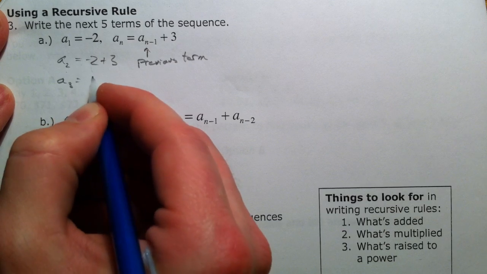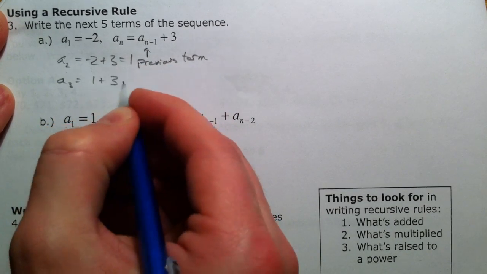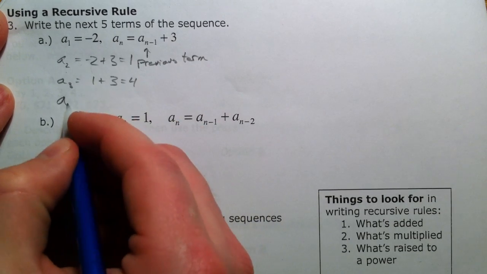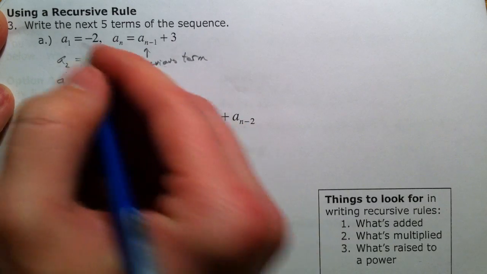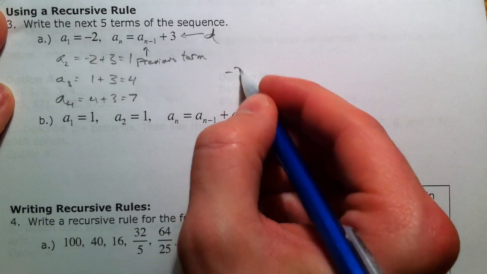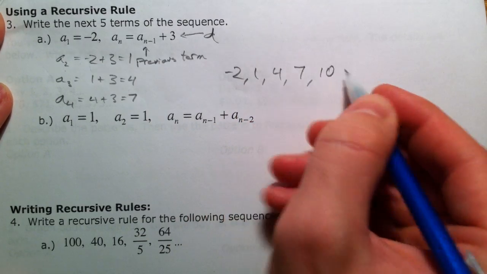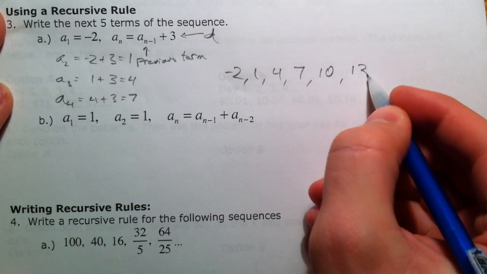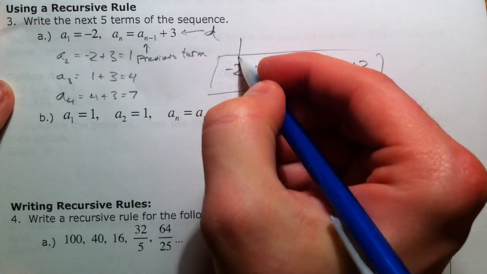A sub 3, this is 1, so you get 1 plus 3, which is 4. A sub 4, 4 plus 3, 7, so on and so forth. This is your d. And so you get negative 2, 1, 4, 7, 10, and 13 would be the next 5 terms. This is the first term.